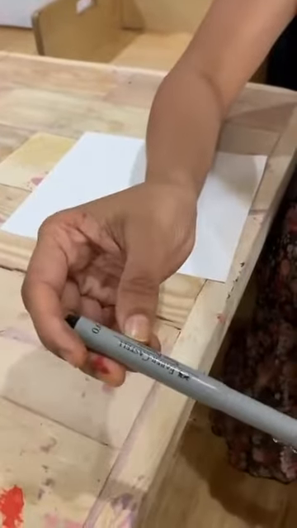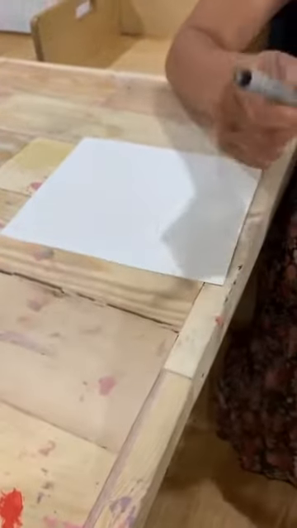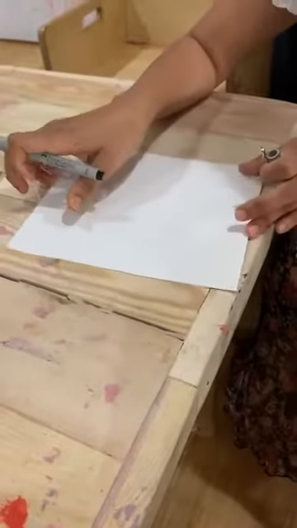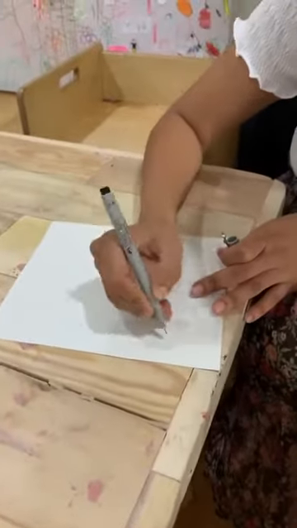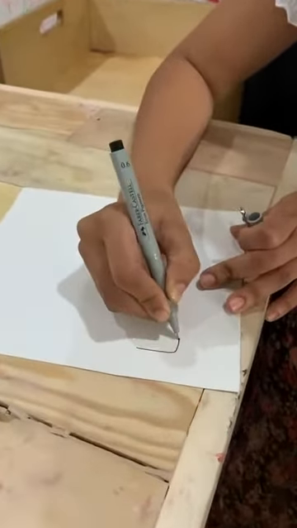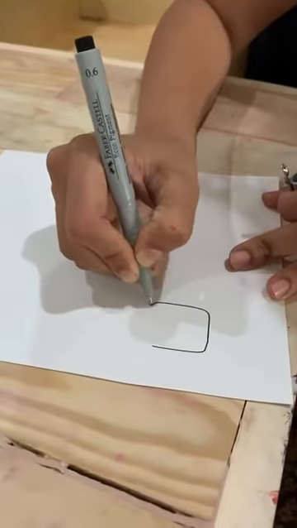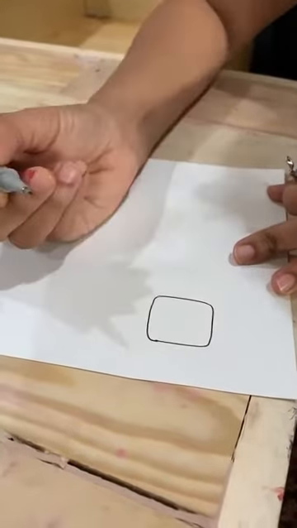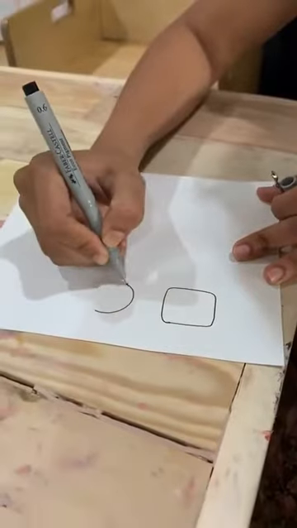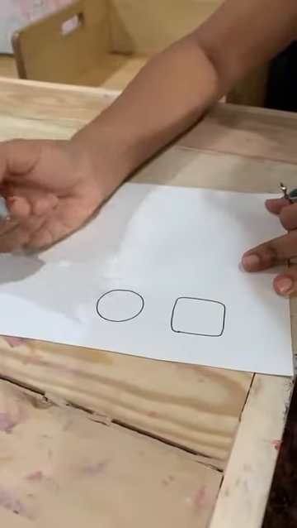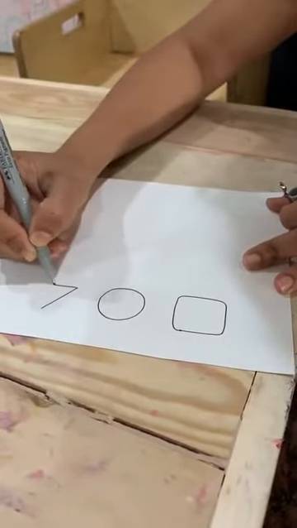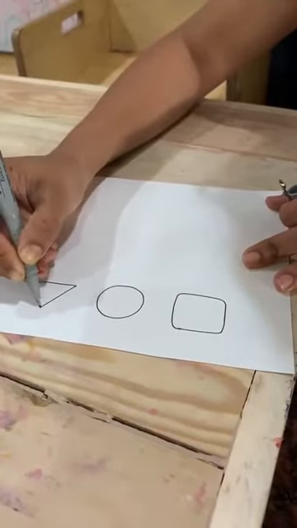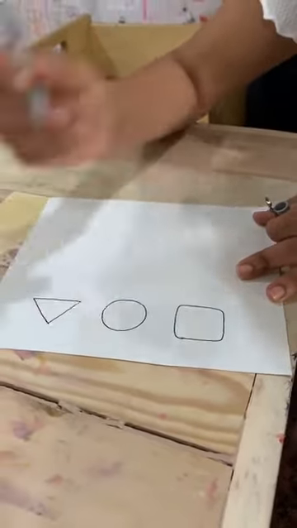Let's get to it. I'm working with my Faber-Castell Eco Pigment pen 0.6. Fine. So let's draw some shapes. Square, circle, triangle. Cool. Now let's put in some expressions.